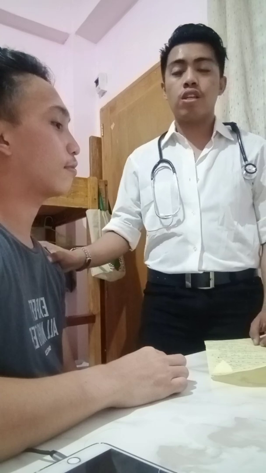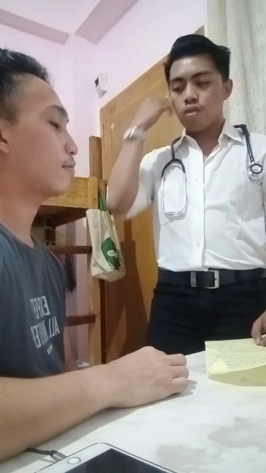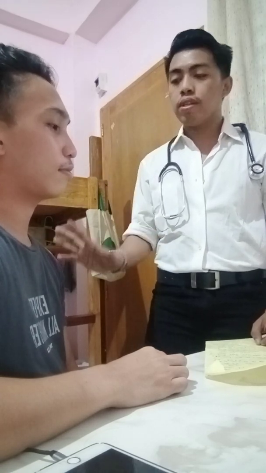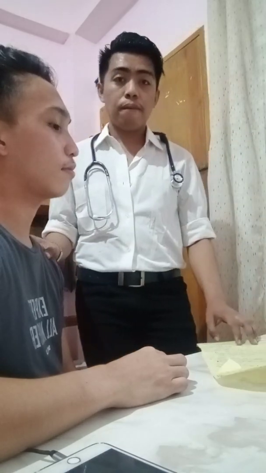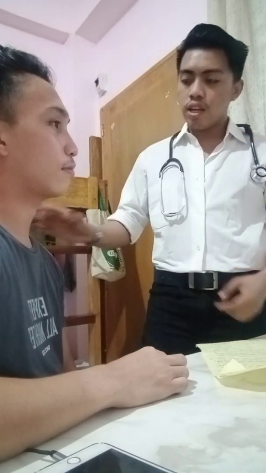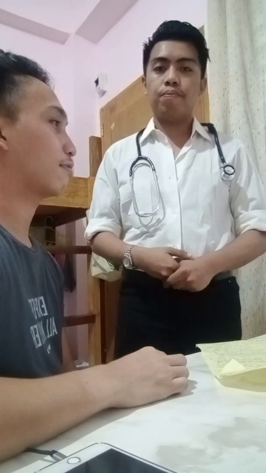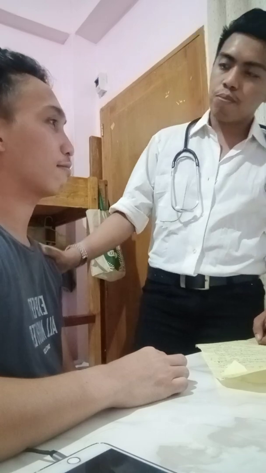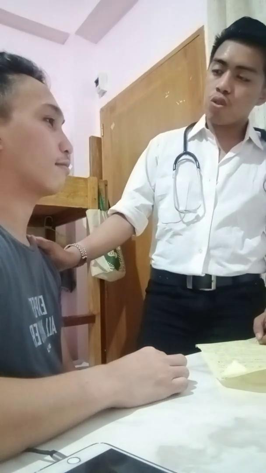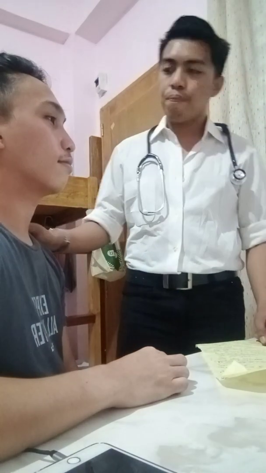Nothing. His skin color is light brown, and as you can see, there are no lesions or abnormalities in his body. Also, he has proper hygiene. He has good posture, and he is calm. His face is symmetrical, and there's no drooping on one side. Also, his eyes and ears are at the same level.